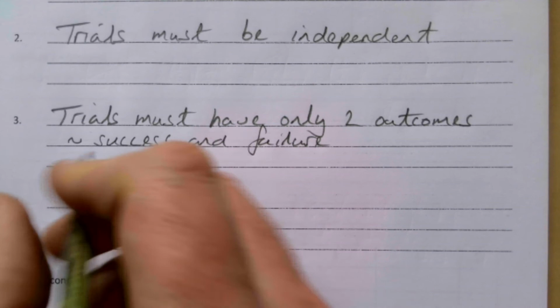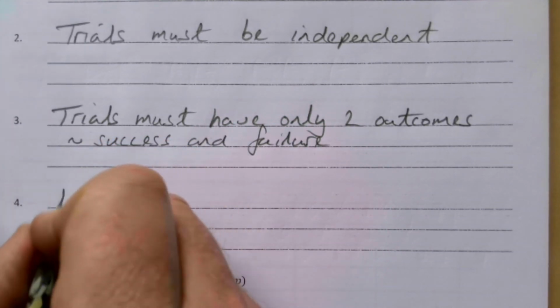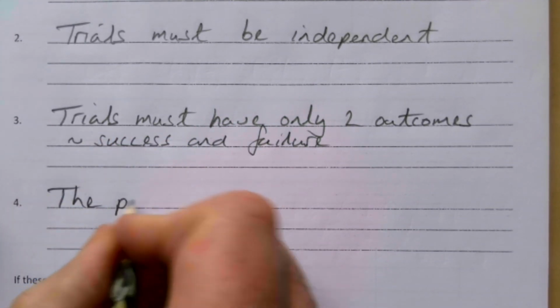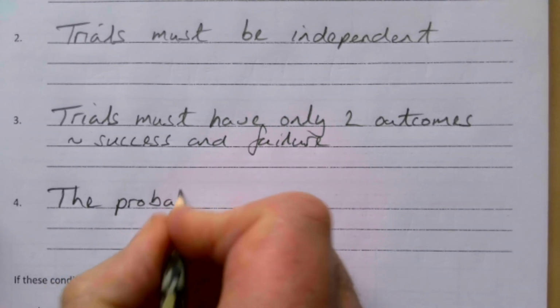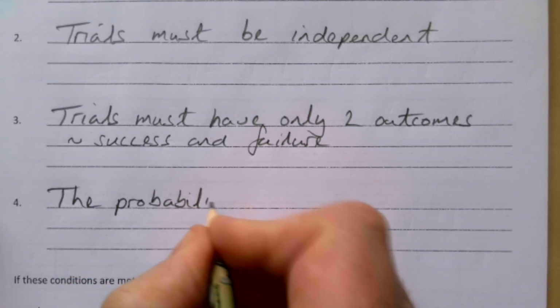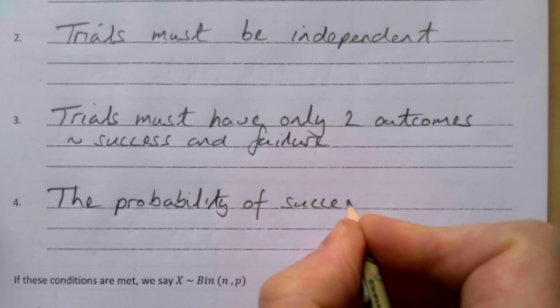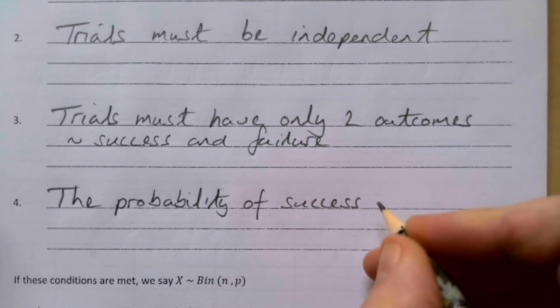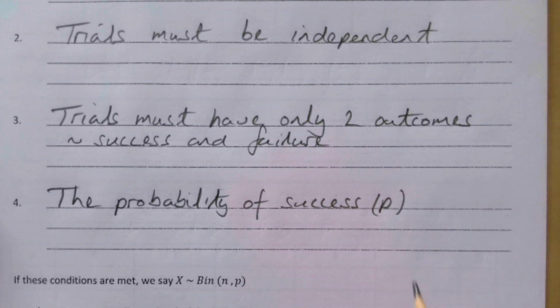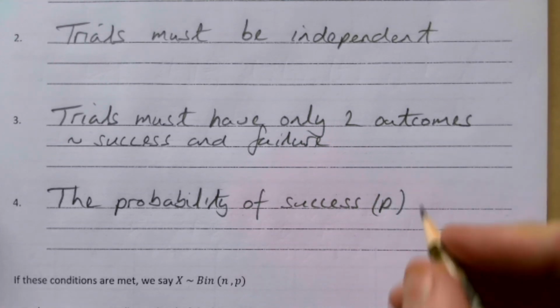And finally, the probability of success, p, must be constant for each trial.